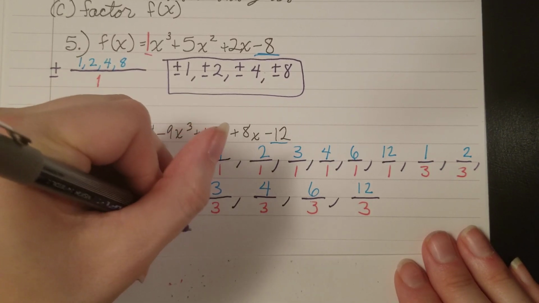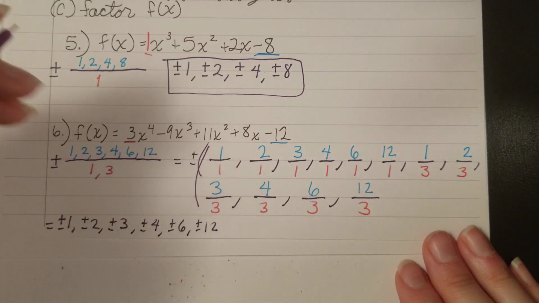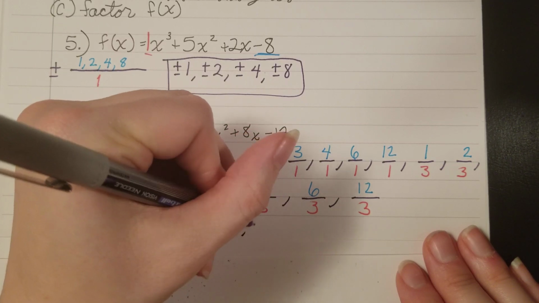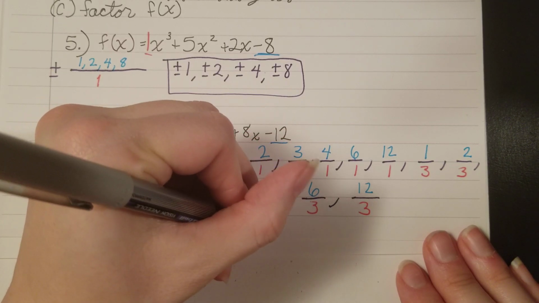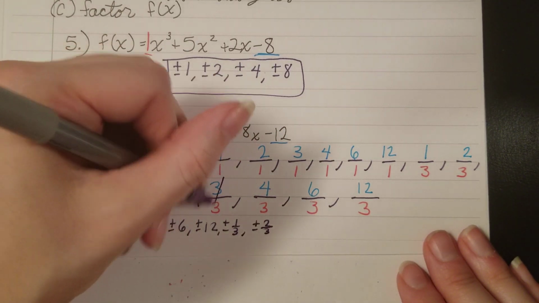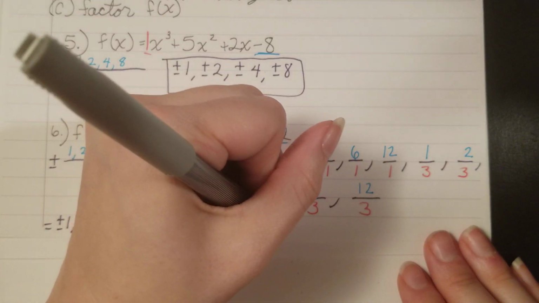Plus or minus 6. Plus or minus 12. Then next we are going to have plus or minus 1/3. Plus or minus 2/3. Now, 3/3 is 1, which we already have written down, so we don't need to write that one down again.